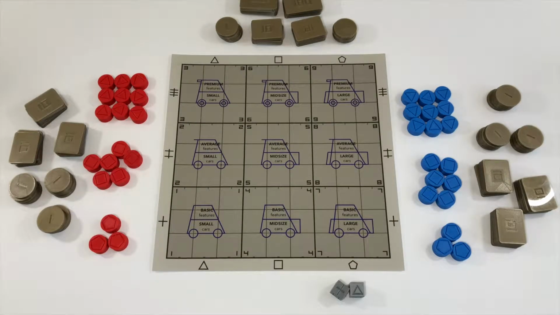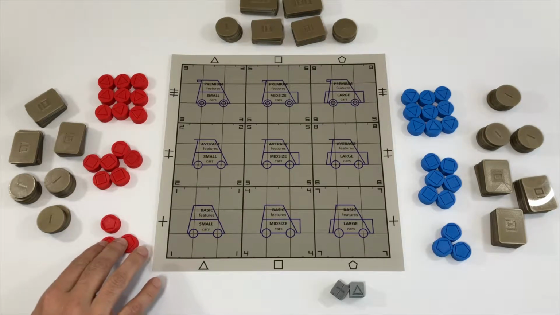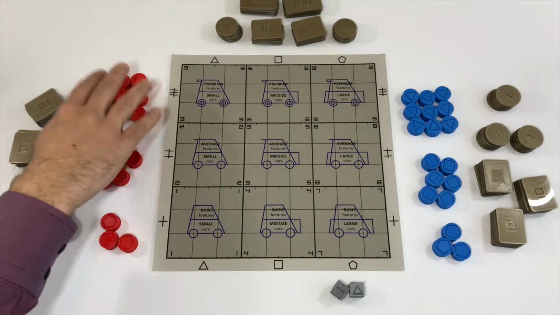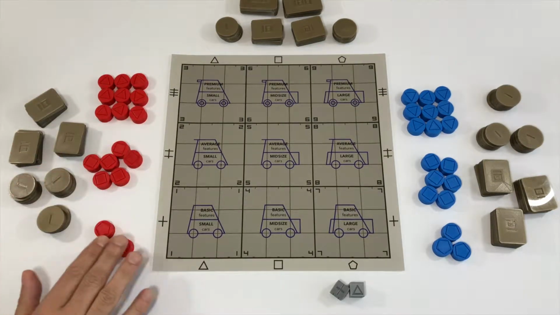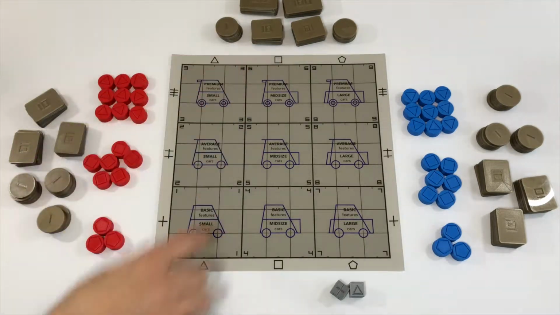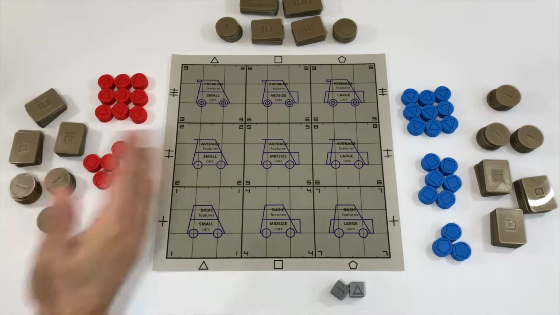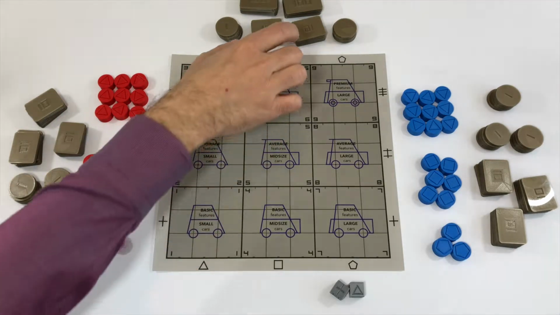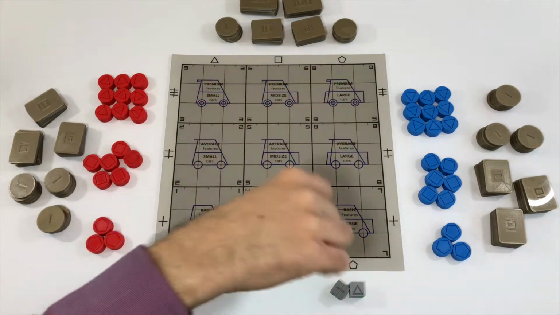Today we're going to be using the pieces from the Essential Edition. As you can see, they're simple cylinders with triangles, squares, and pentagons, which on the board the triangles go in the first column, so they're the simpler complexity, the lower complexity products, squares in the middle, and then pentagons.